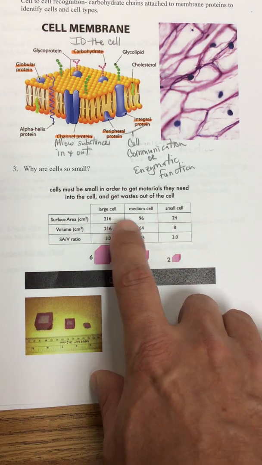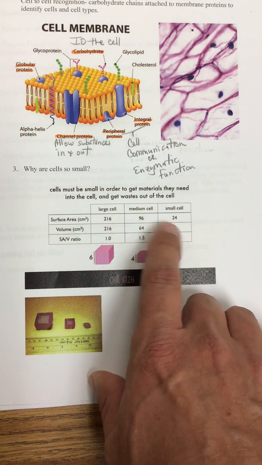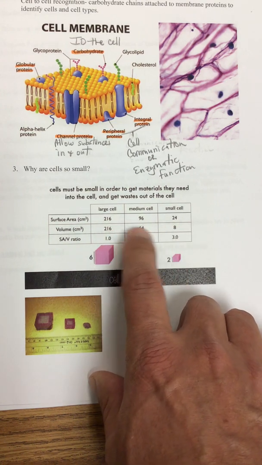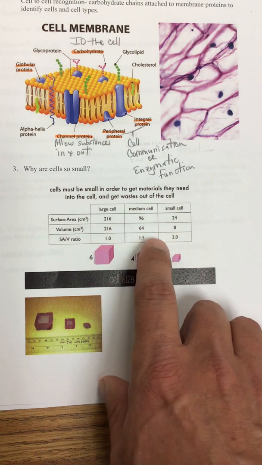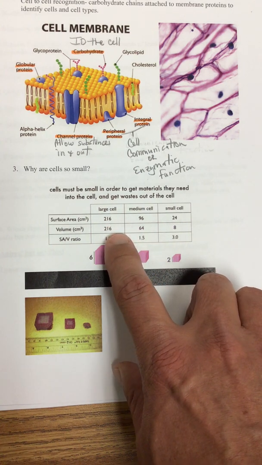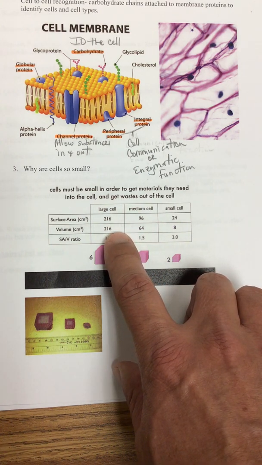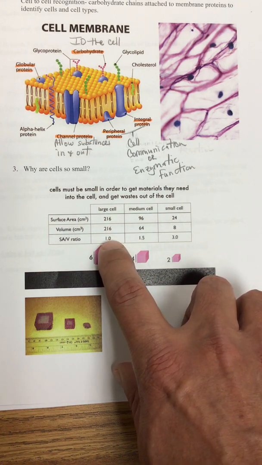In this, you're going to compare the surface area, the volume, and then the surface area to volume ratio. You can see, obviously, a large cell is going to have the largest surface area and the largest volume. But the important part here is the surface area to volume ratio.